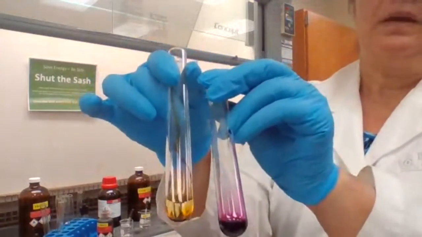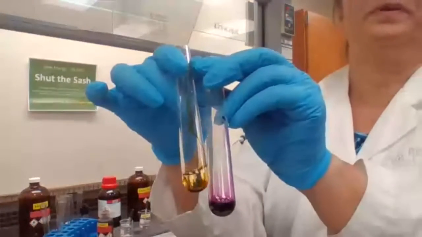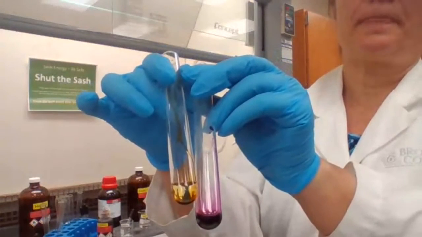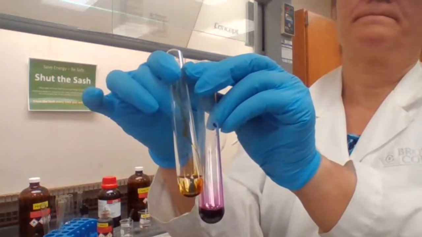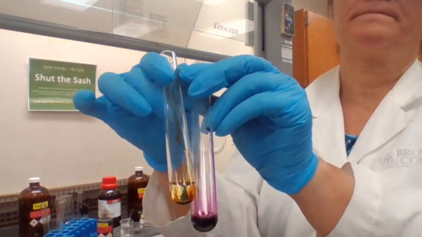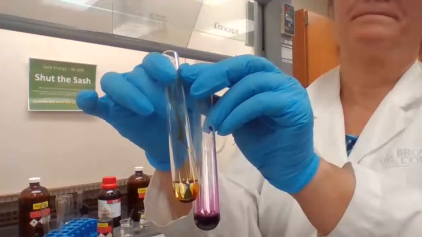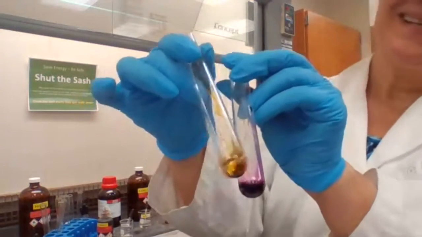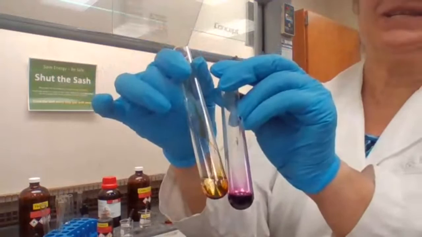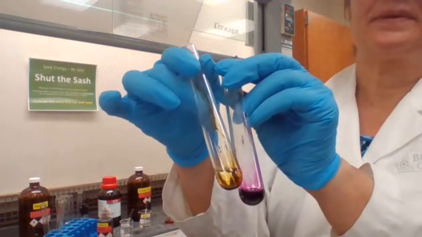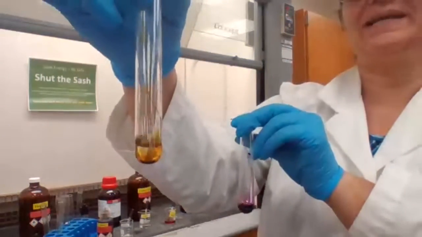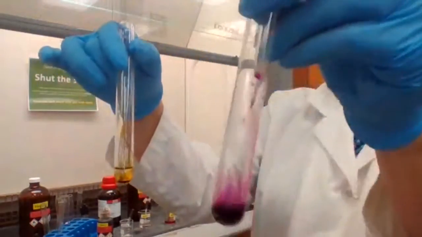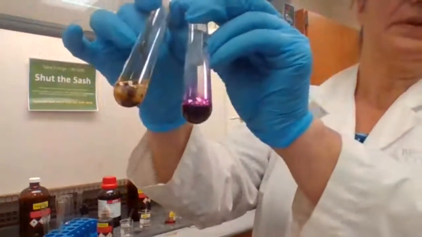Okay. Evidence for the reaction for permanganate. Permanganate with pentene, which is the alkene, permanganate with alkane or hexane. Okay?